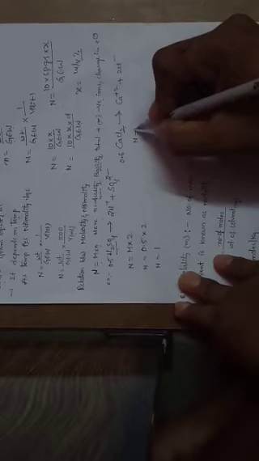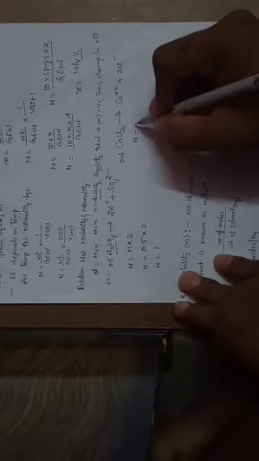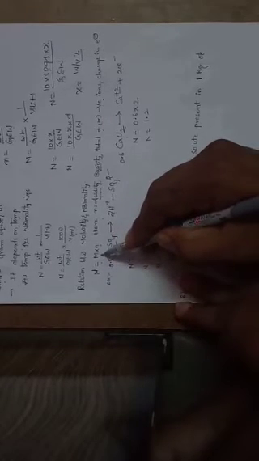Normality N is equal to molarity 0.6 into total number of positive charges. The total number of positive charges is 2. Then we get the normality is equal to 1.2. Like this we can calculate the relationship between the normality and molarity.